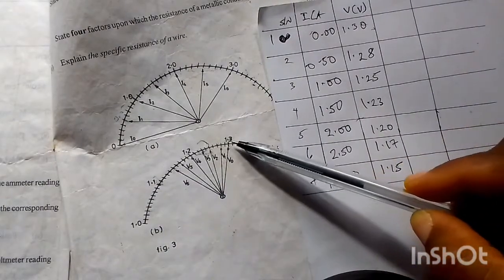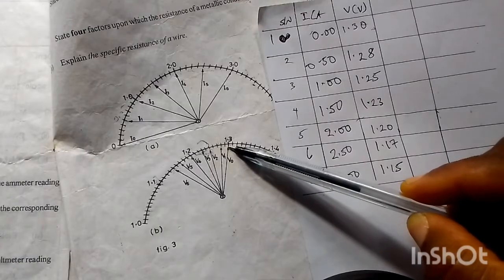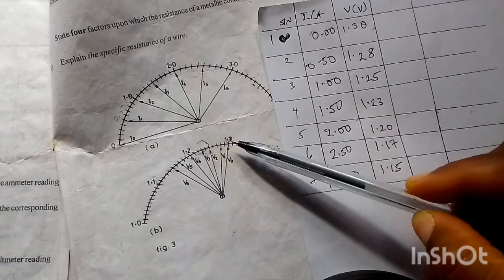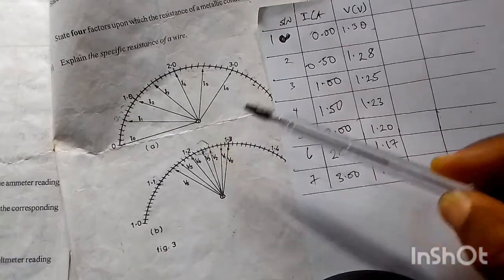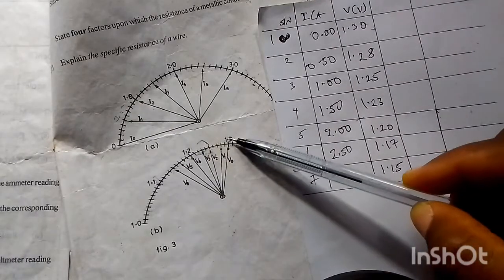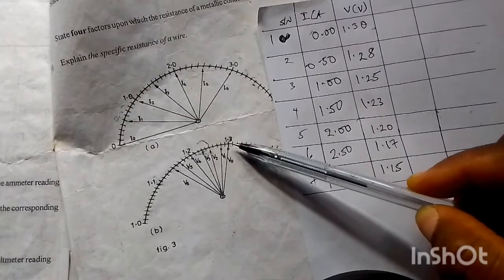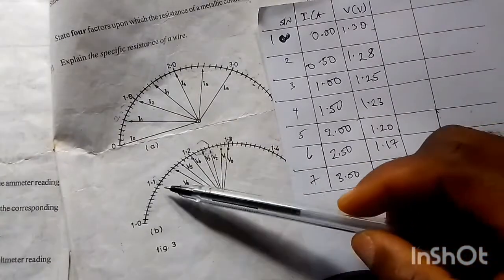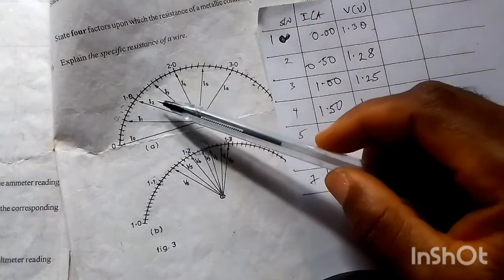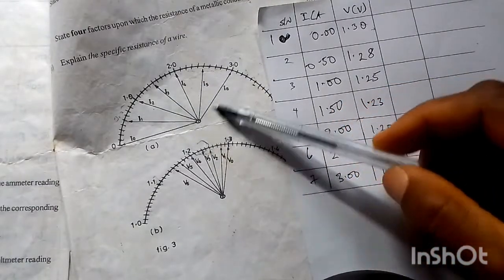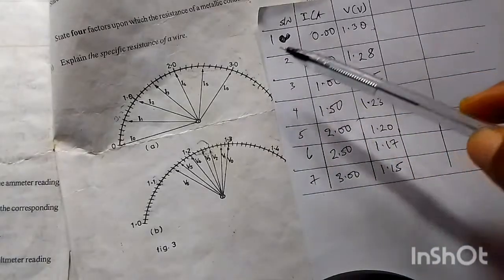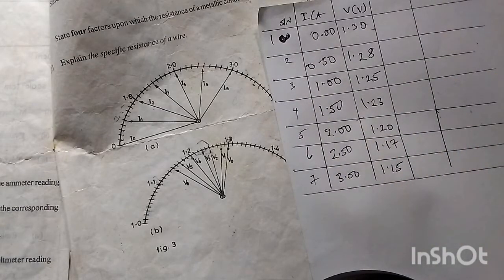Now, assuming this is 1.3 and the pointer is in between, that means it will be 5. So it should be 1.35. So that is what it means. If you look at this, no one is pointing in between. So when it is pointing in between, please know how to read it. You should take care of that, please.